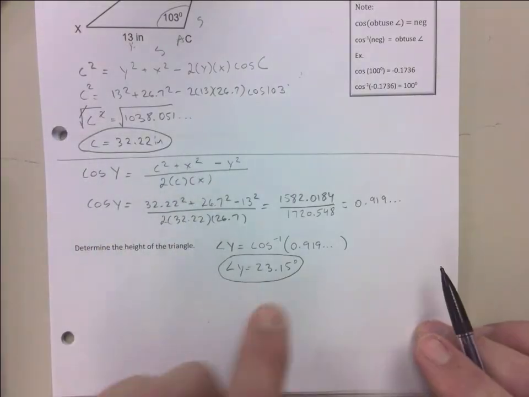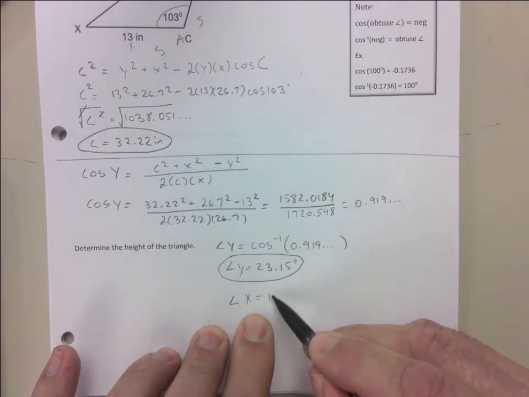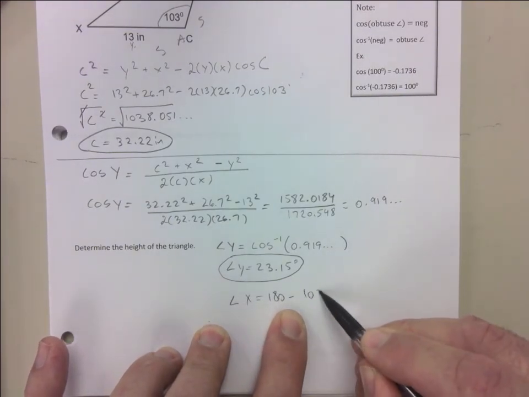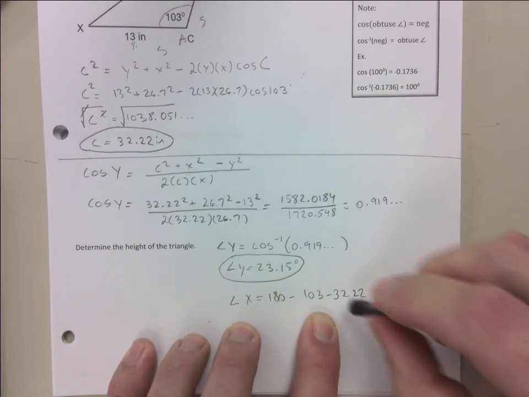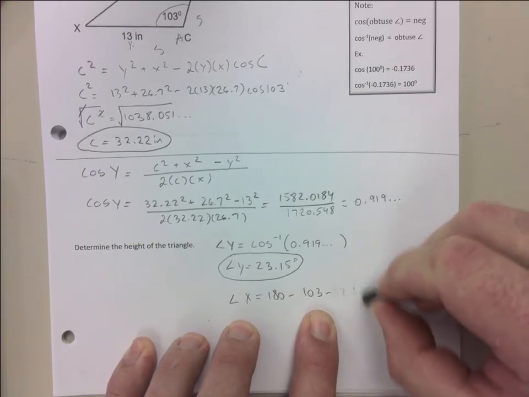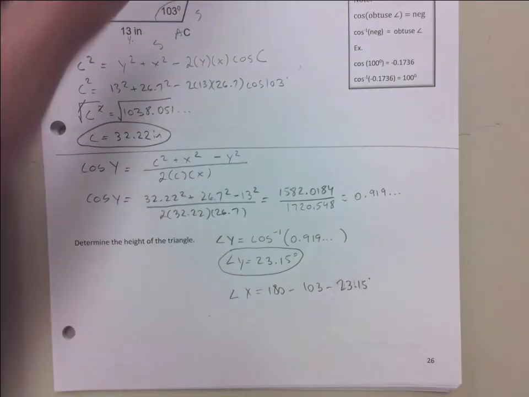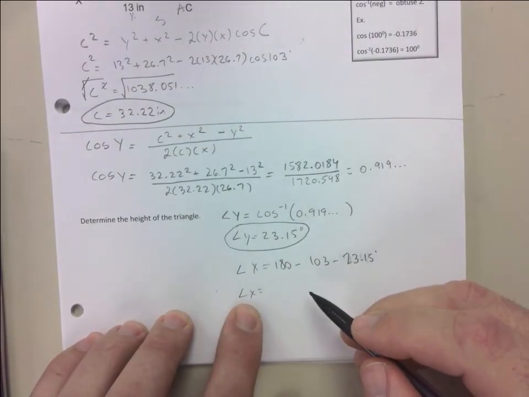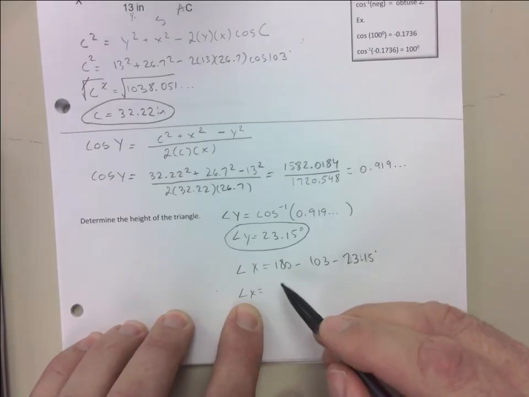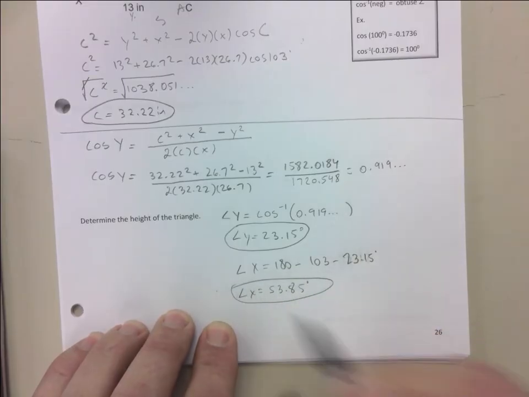So that's that. And then you can easily find the other angle, which is angle X. You go 180 minus 103 minus 32.22. Sorry, that's not an angle. That's a side length. Slow down. Slow down. What's the rush? Here, angle X is 53 point what then? 0.85, right? If I use my numbers that I just solved for.